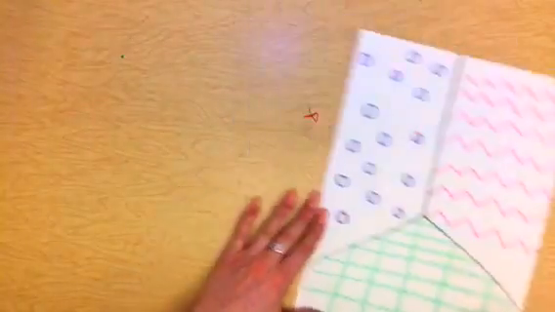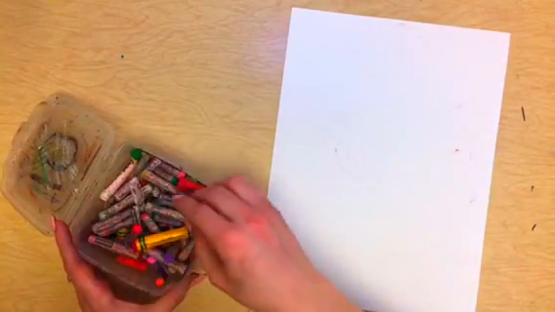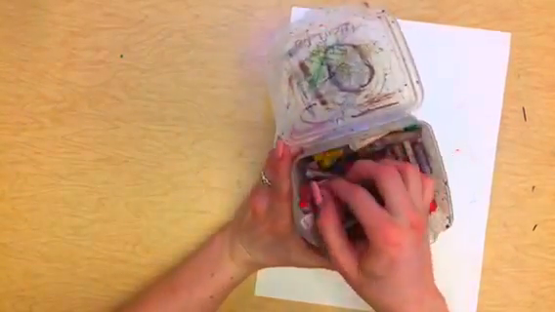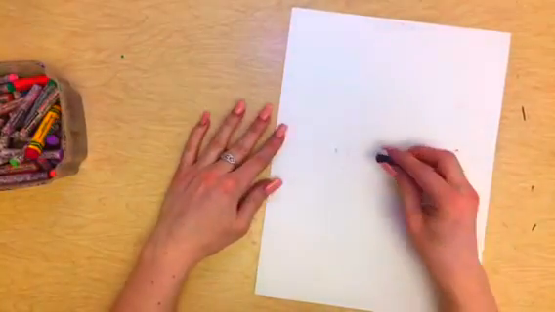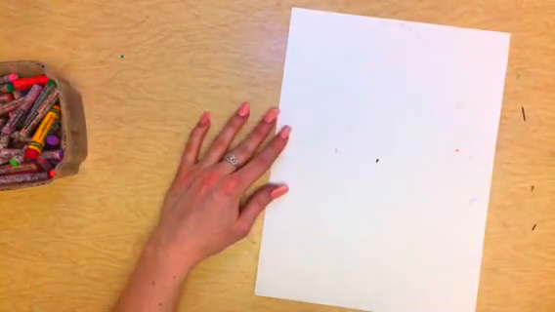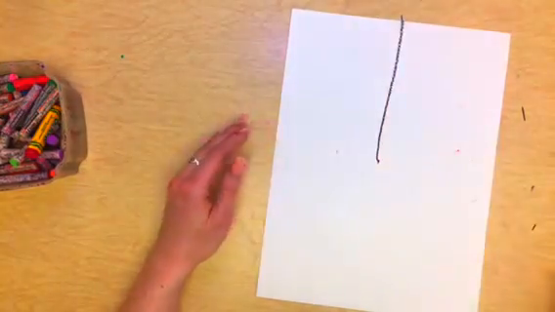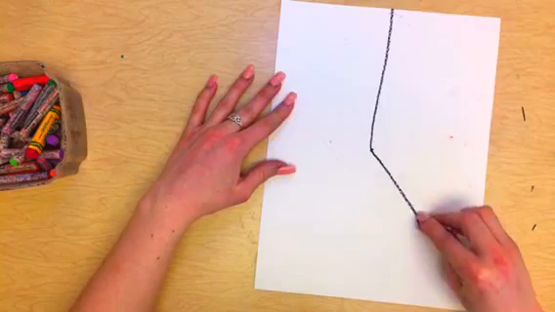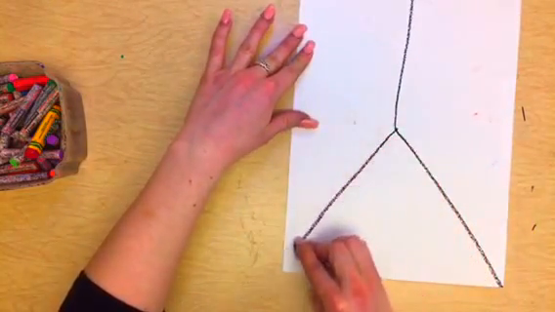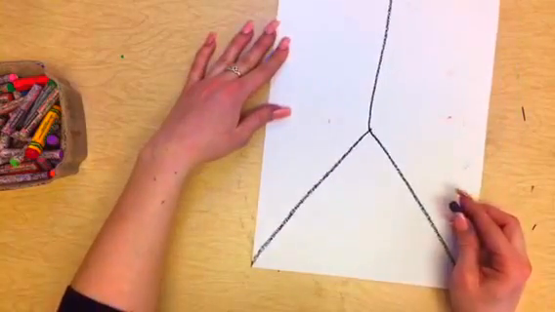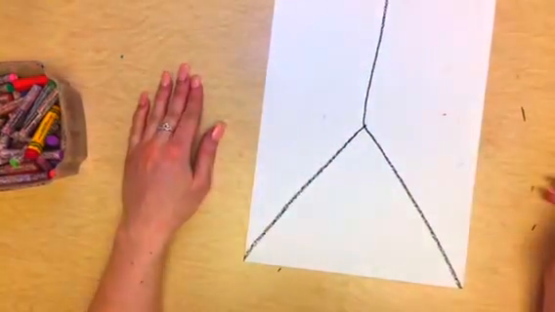So what I'm going to start with is my blank piece of paper, and I'm going to take a colored oil pastel. It doesn't matter what color you use, but I think I'm just going to use black for this. I'm going to put a dot in the middle of my paper, and from that dot I'm going to make a line that goes straight up, and then a line that goes at an angle to the corner here, this right corner, and then a line that goes to the left corner right here. So now I have kind of like the corner of a room, two walls and a floor.